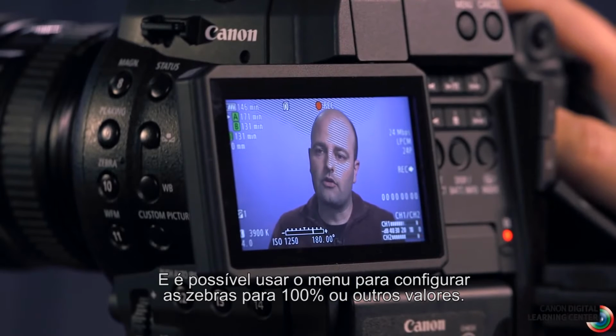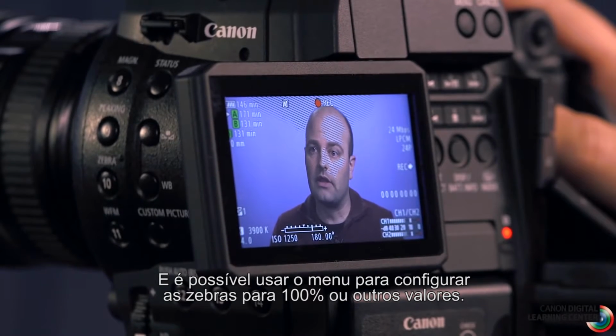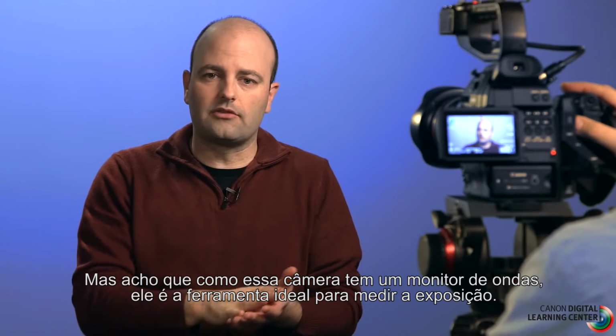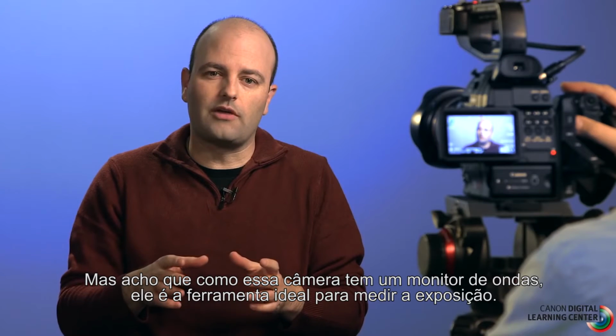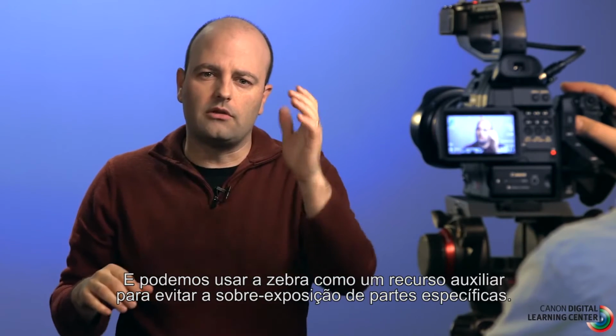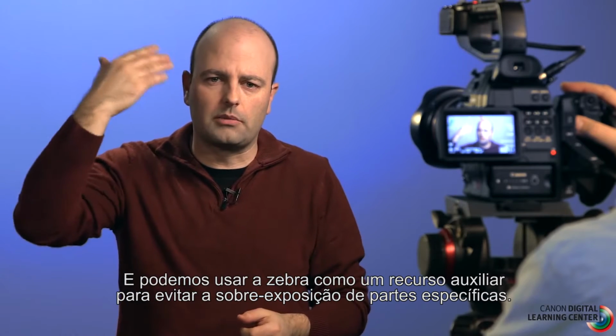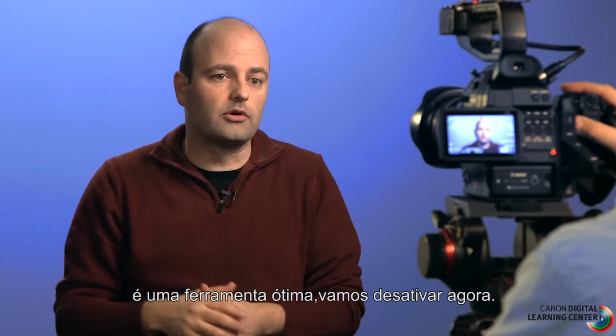And there are ways to go into your menu system and set your zebras to 100% or something other than that. But I think that with this camera system, because we have a waveform monitor, you can really use that waveform monitor as your overall exposure tool, and then we can use zebras just to make sure that we're not clipping in highlights for things like this. So a great tool to have. Let's go ahead and turn off zebras.